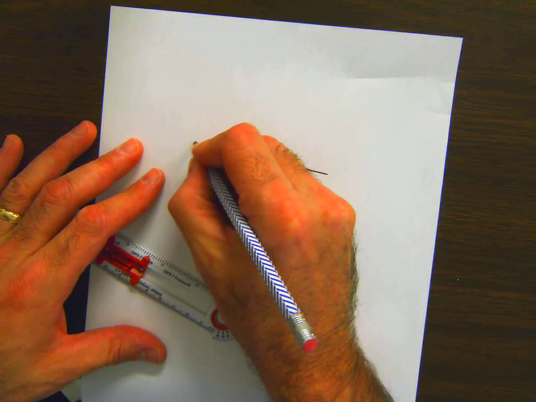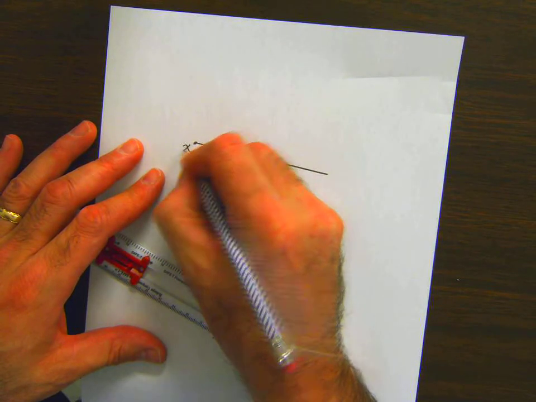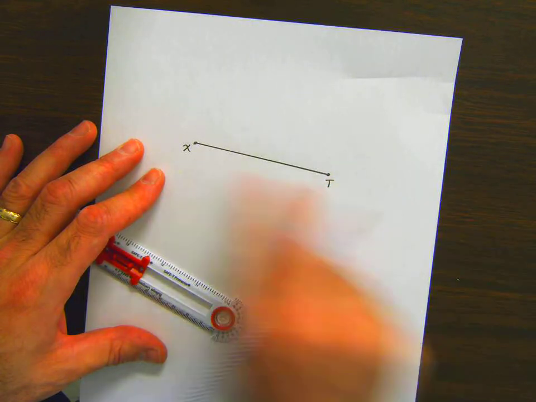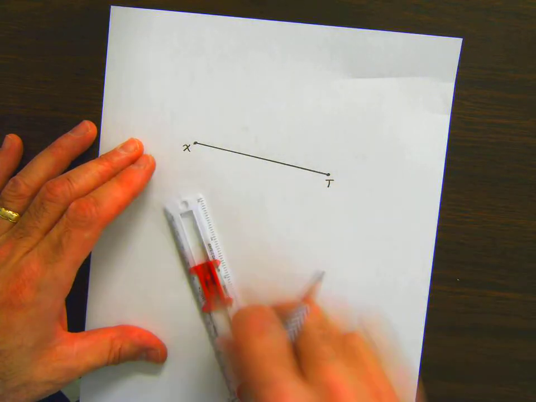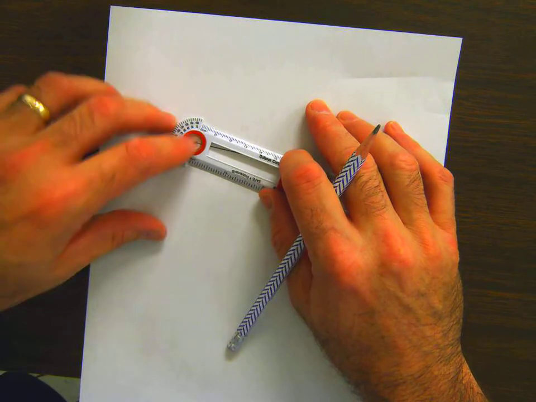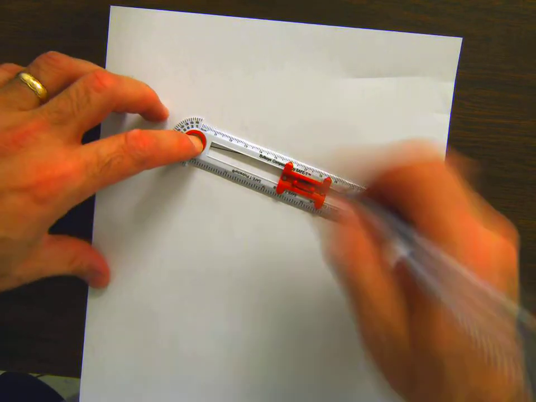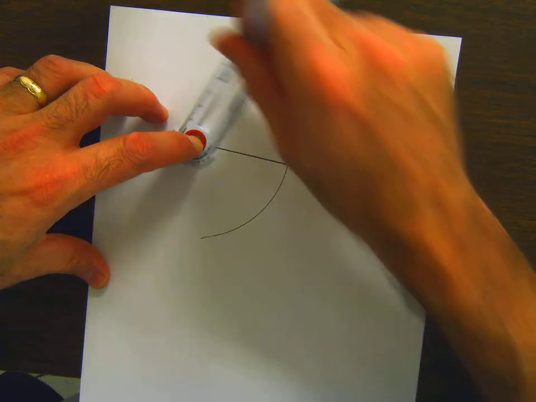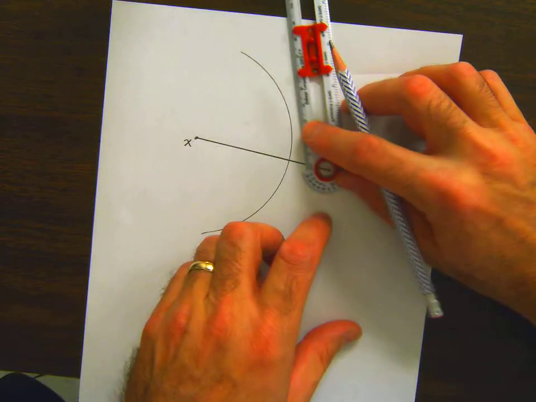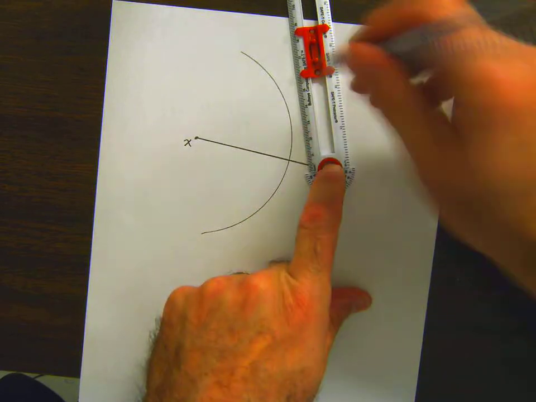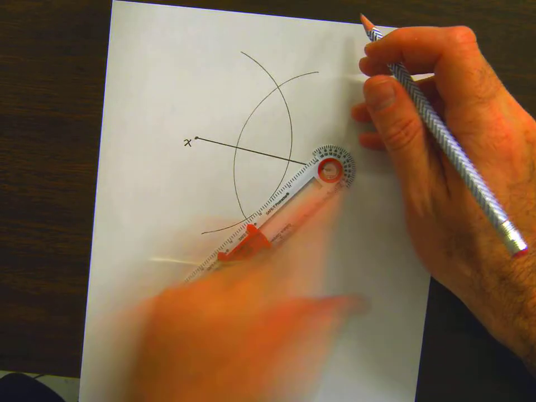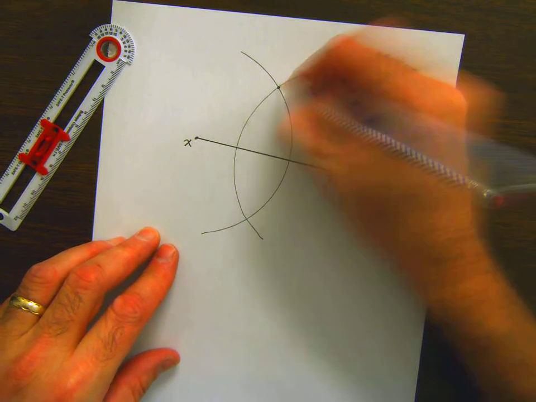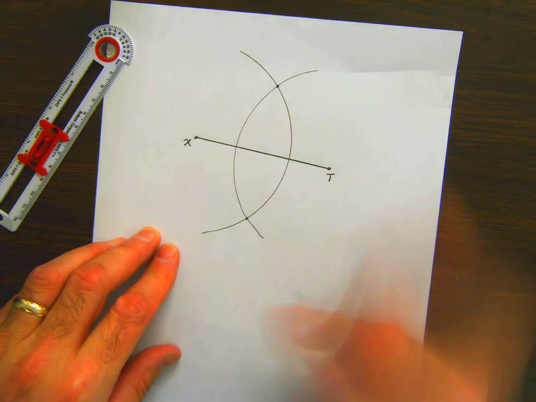So if I had endpoint X and endpoint T, and I draw my first arc with center at X, and another from T, if those are both the same lengths, there are 2 points that are equidistant from X and T.